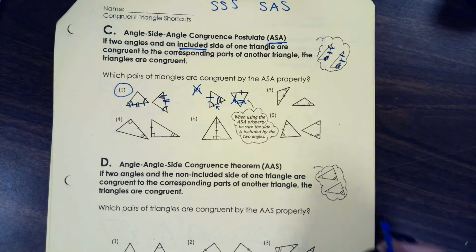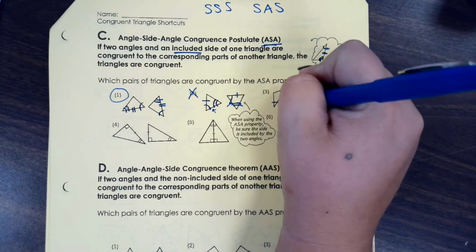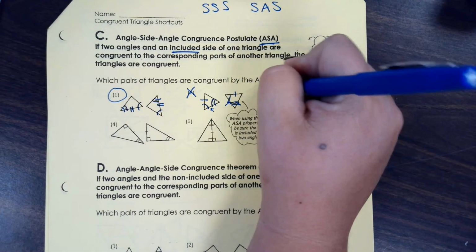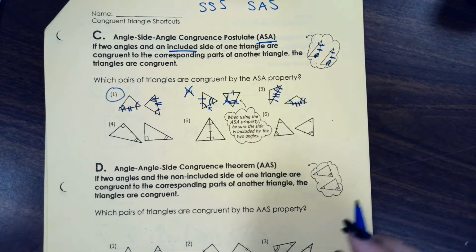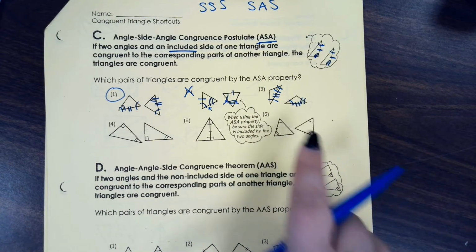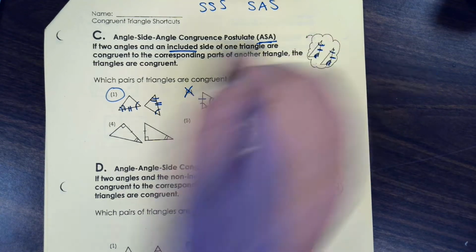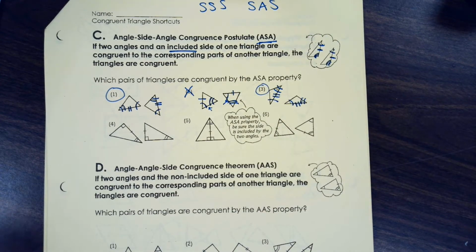All right, number 3, we've got congruent angle, congruent side. Is the side included? It sure is. It's right in the middle there. So we can prove those congruent by angle, side, angle.